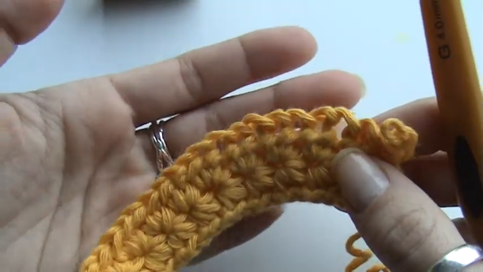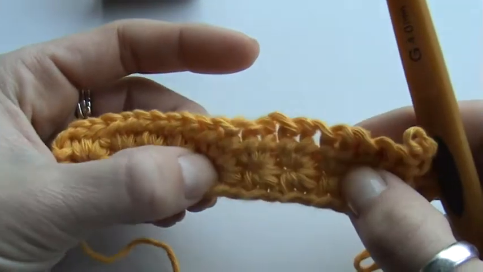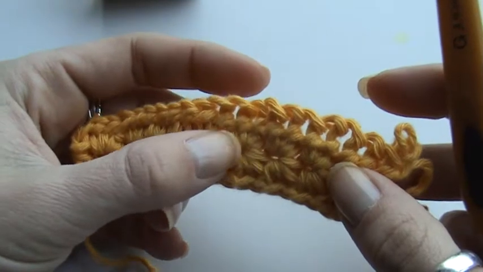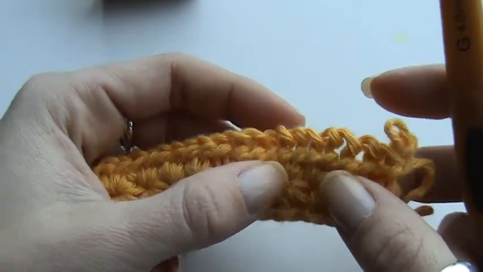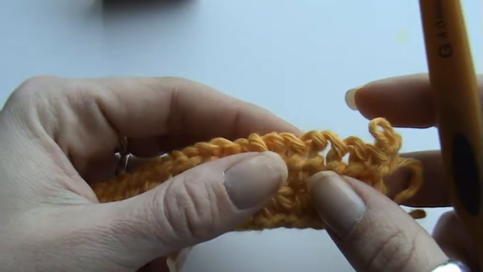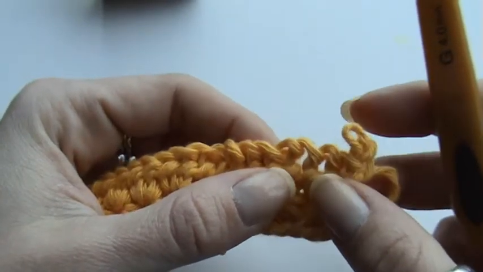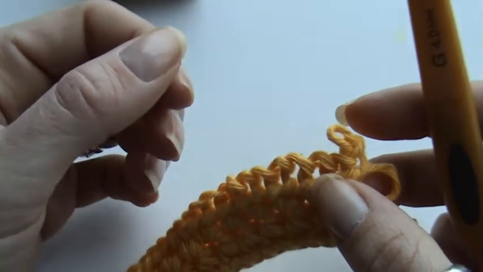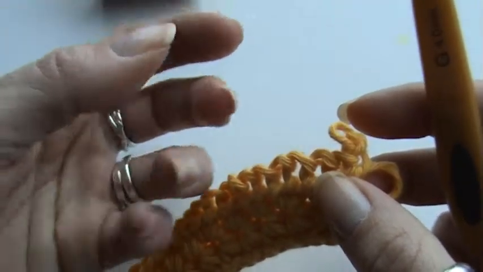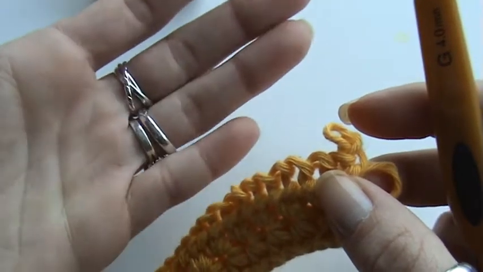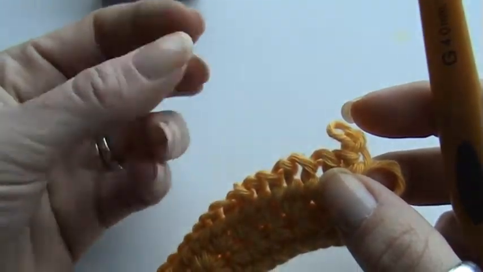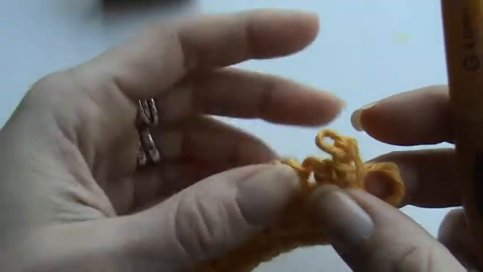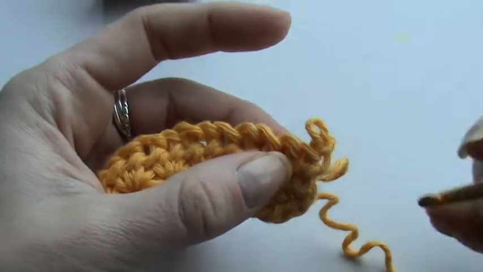As you know, I design my own shawls and my own hats, etc. And I always try to make the edging a little bit more special with shells or picots, because I really want to give it a feminine and a little bit of extra, how do you call it, zing, shizzle, you know, give it something extra.